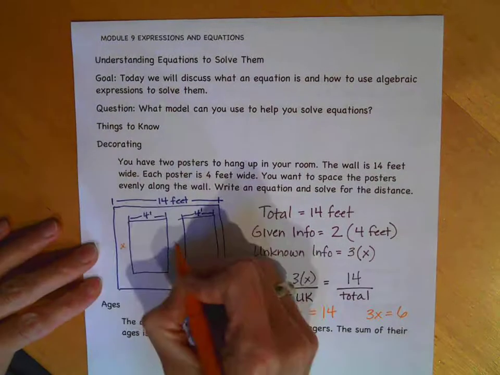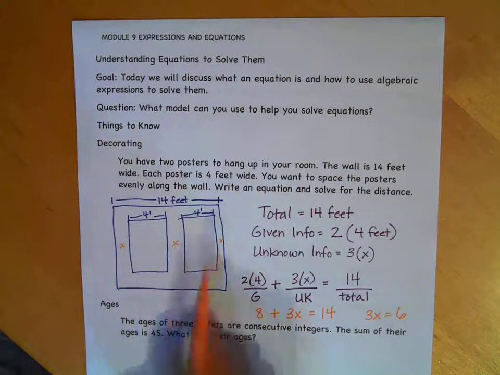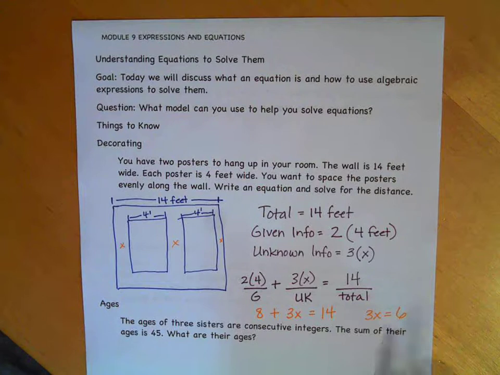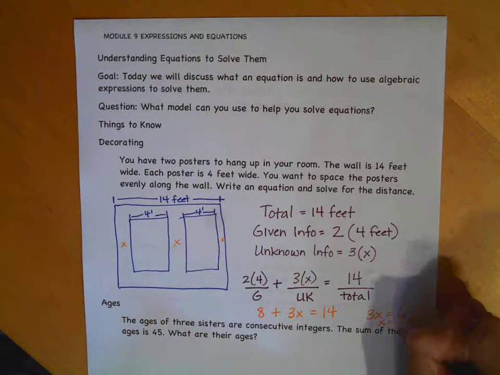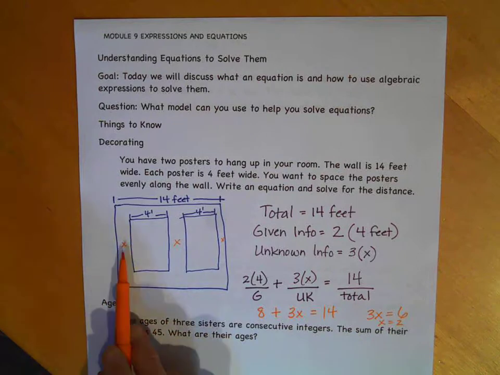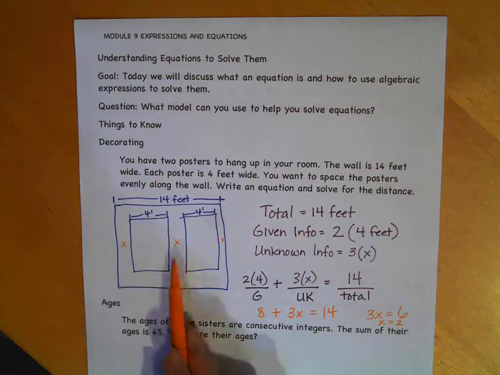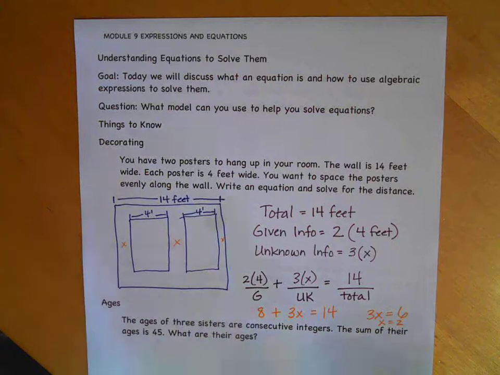And then we have to see that there are 3 x's. So this would be x, this would be x, and this would be x, and this x plus this x plus this x has to equal a total of 6 feet. So we know what number times 3 equals 6. We know it's 2. So now we know that the poster should be spaced evenly 2 feet from one side, then the 4-foot poster, then 2 feet in the middle, then the 4-foot poster, and then 2 feet on the other side.